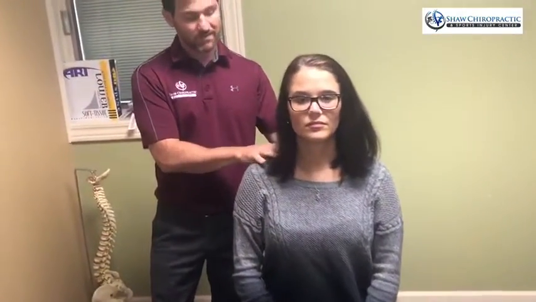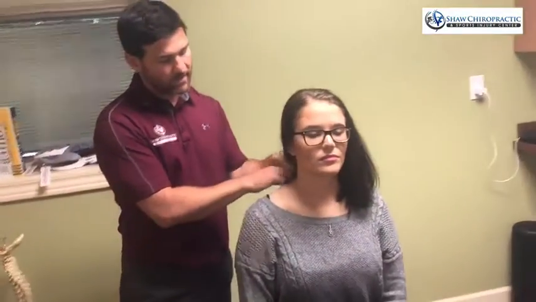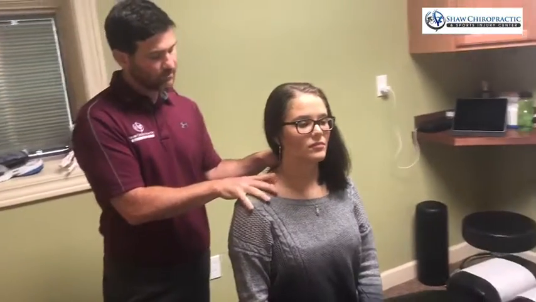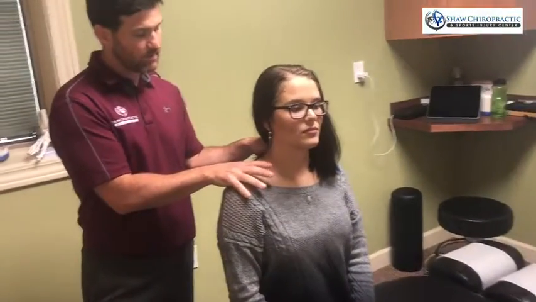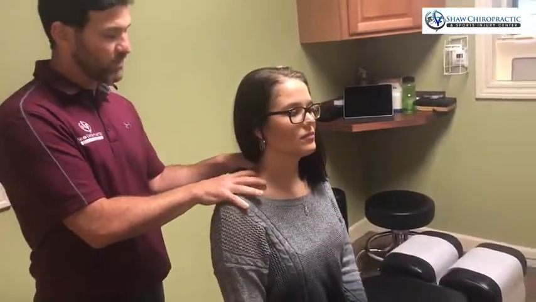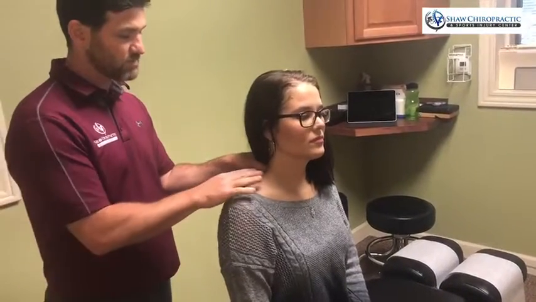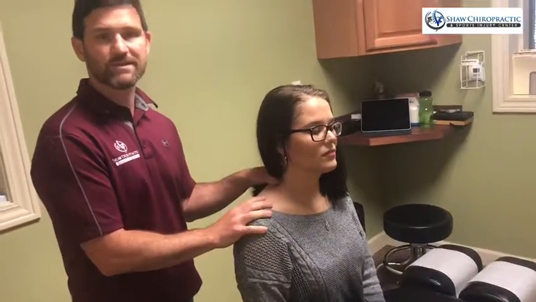Another area is obviously always up at the neck as well. And then we talked about this thoracic outlet, which is bordered by the clavicle and the first rib. We find a lot of restrictions in this first rib, so oftentimes we'll have to adjust that as well.